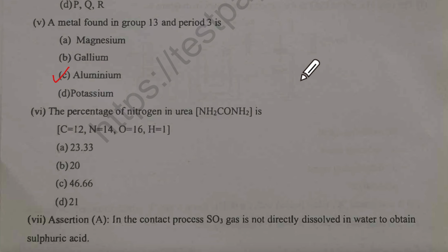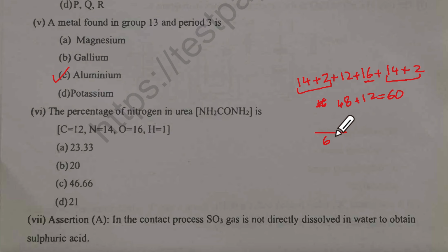So tell me your steps. 14 plus 2 plus 12 plus 16 plus 14 plus 2, correct? 14 plus 2, 14 plus 2, that is 16, 16, 16. So that is 48 plus 12 is 60. So the molecular weight is 60.